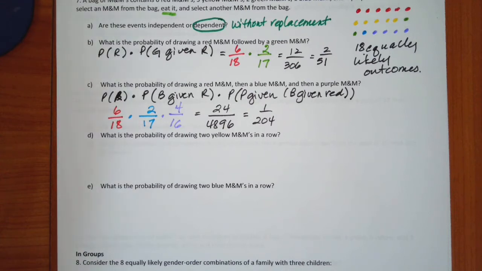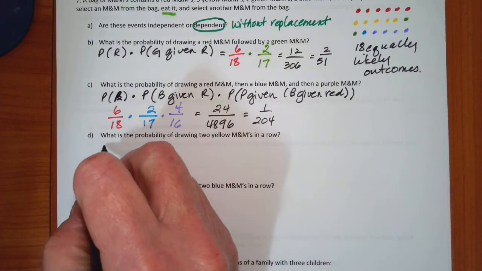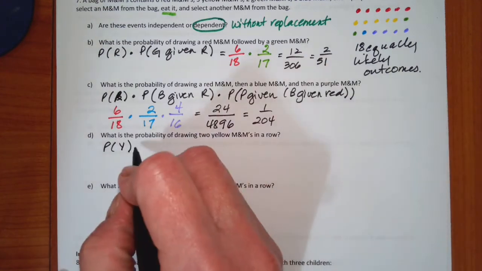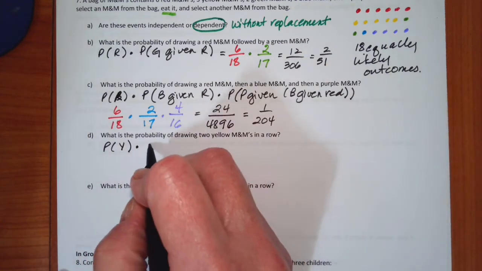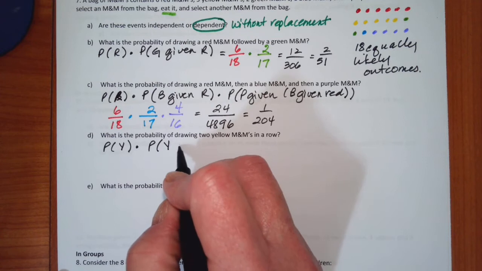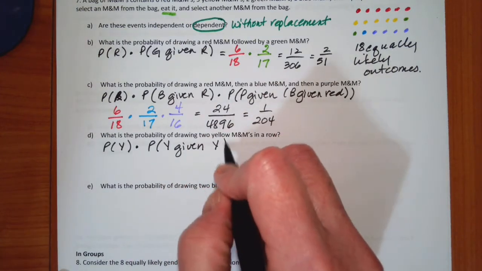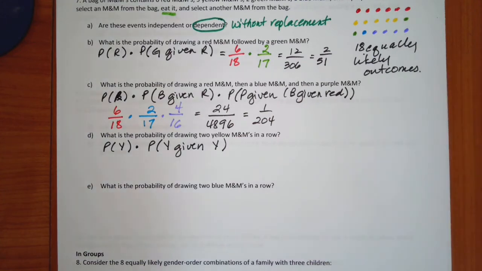Okay, what is the probability of drawing 2 yellow M&Ms in a row? Remember, you're eating them. So we want to find the probability of a yellow on the first one times the probability of a yellow given we've already done a yellow. Okay.